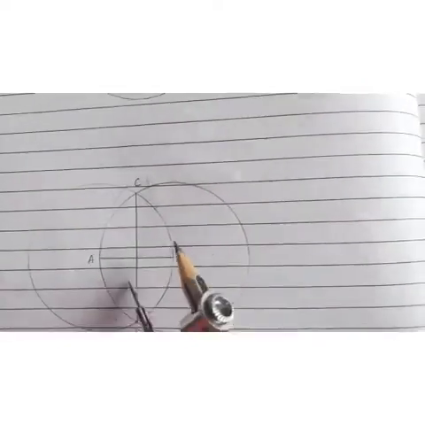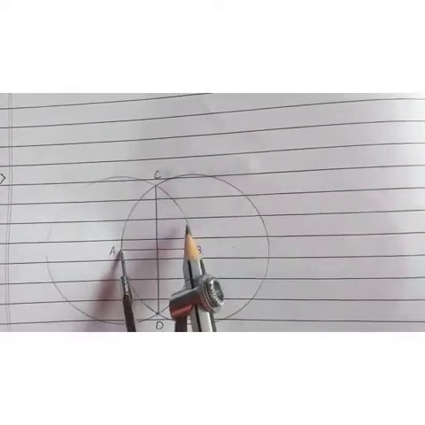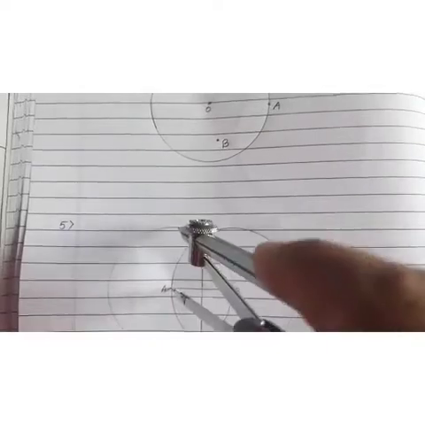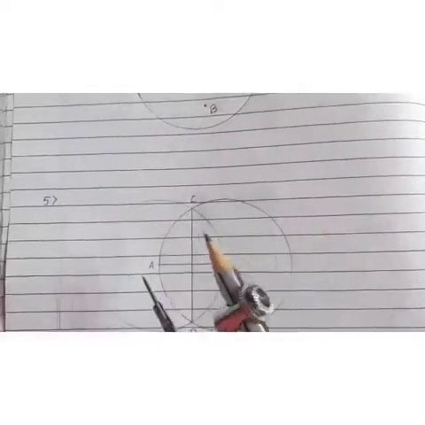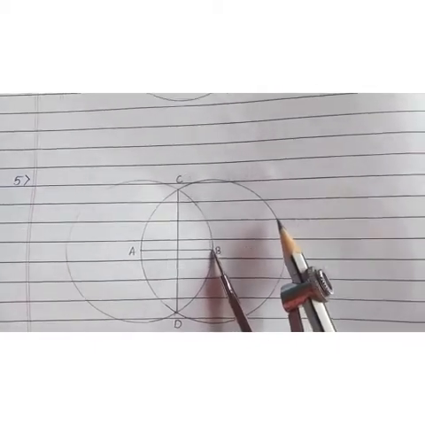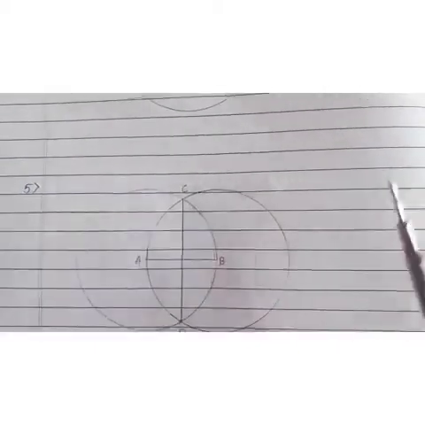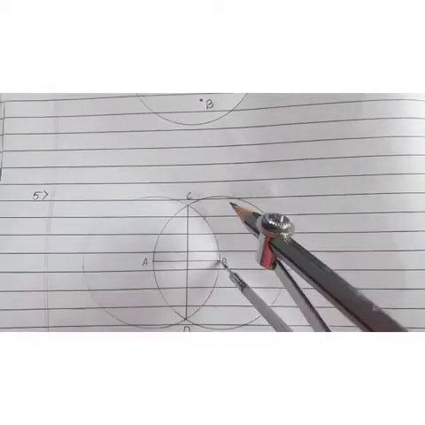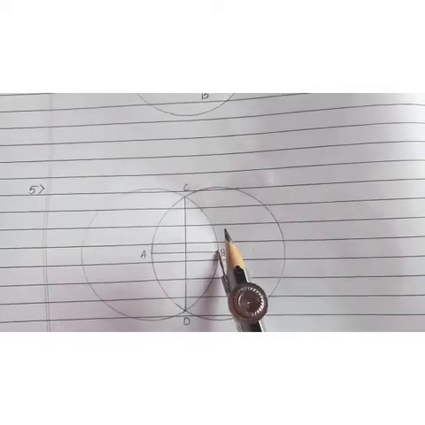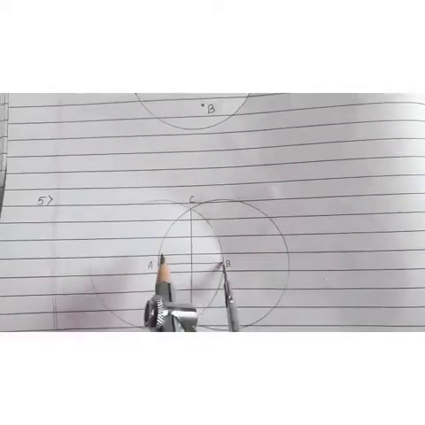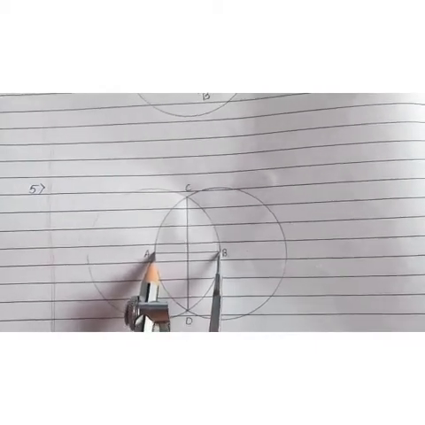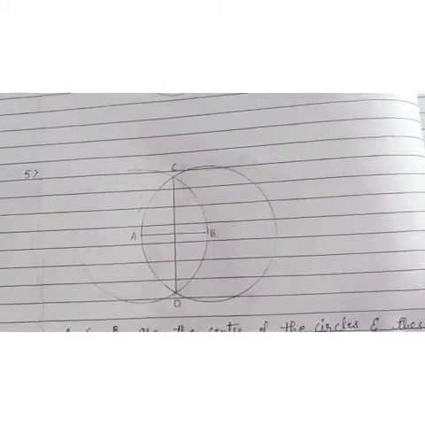See here children, I have taken A as the center and I have drawn a circle. So this is my circle with center A. Now you have to take another center B such that the circle drawn with B as center should pass through the center A. So when I am drawing this circle with B as center, the circle should pass through the center of the first circle. Can you observe? Yes. So you have to draw in this manner.